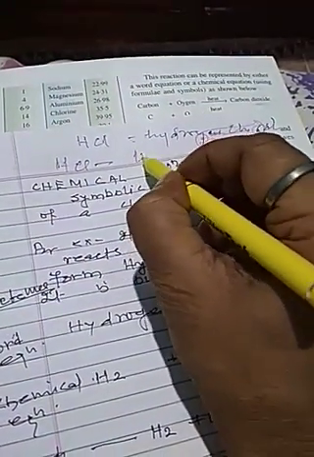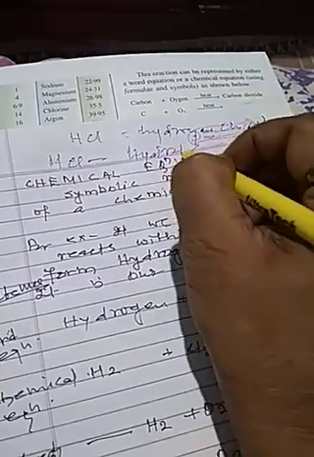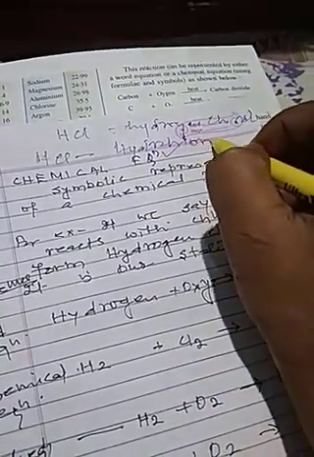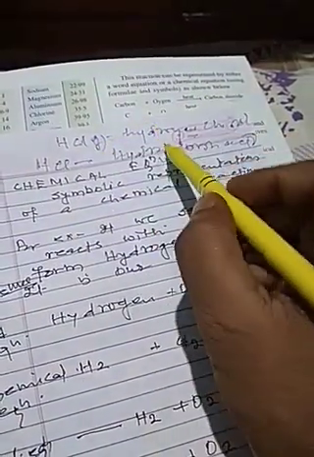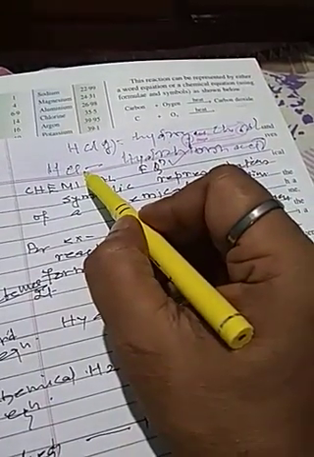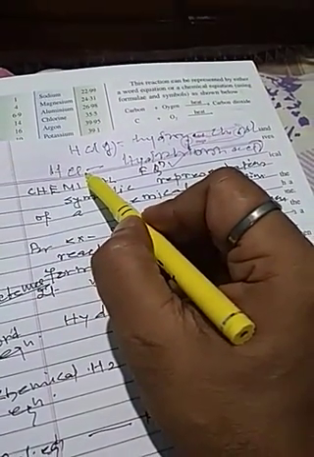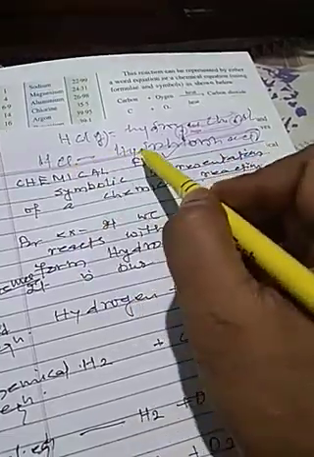It will be called hydrochloric acid. If it is in gaseous state, it will be called hydrogen chloride gas. But if it is aqueous, which means it is in acidic state, it will be called hydrochloric acid.